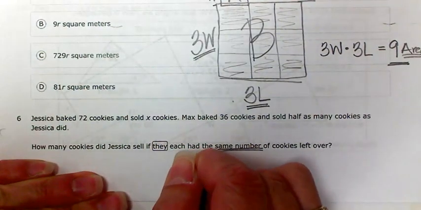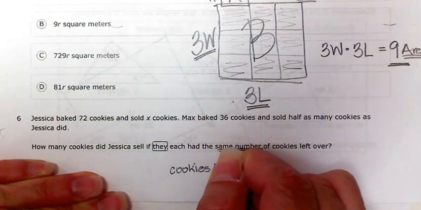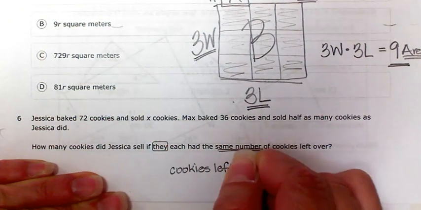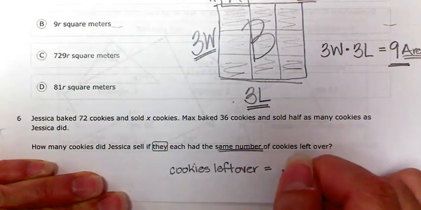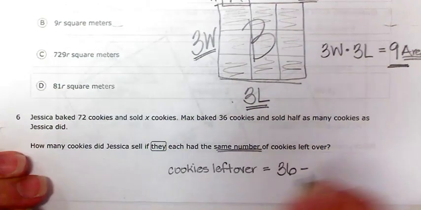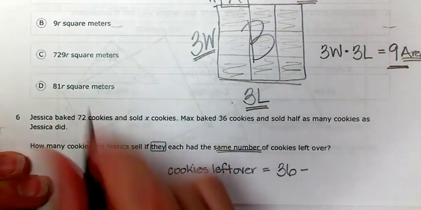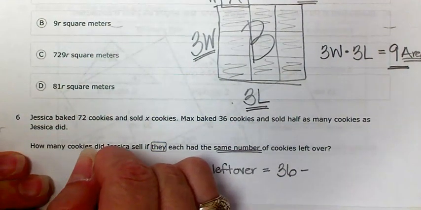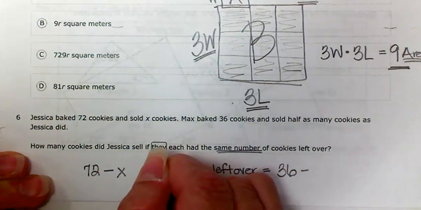So cookies left over, whatever Max sold, he baked 36 cookies and sold a certain amount. Jessica baked 72 cookies and sold a certain amount.